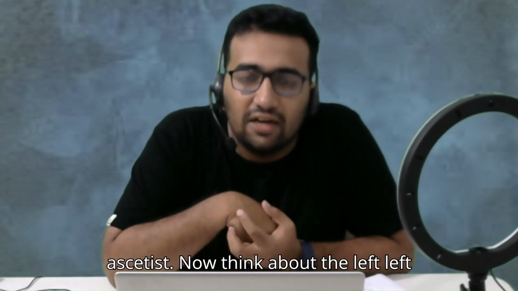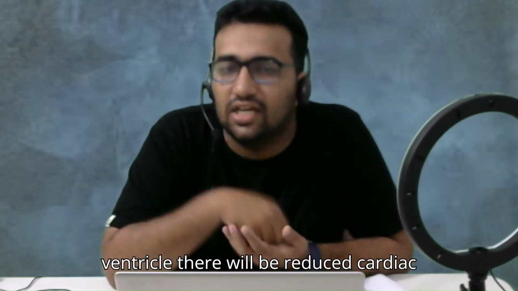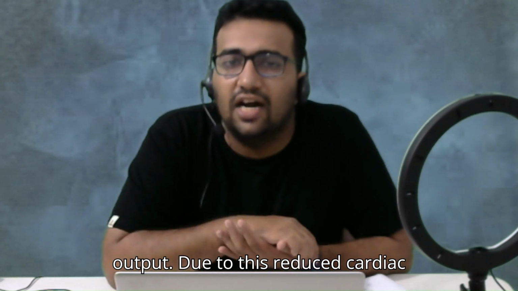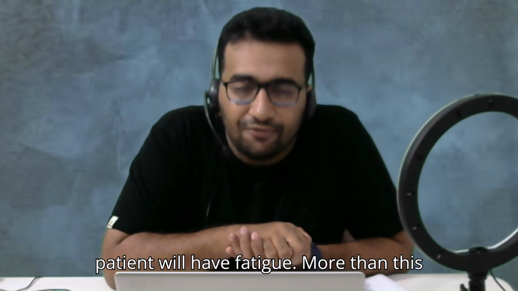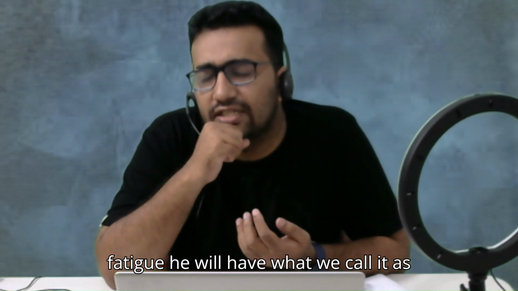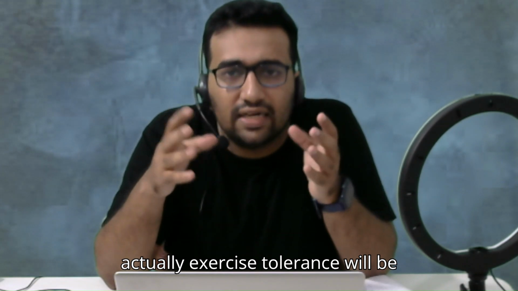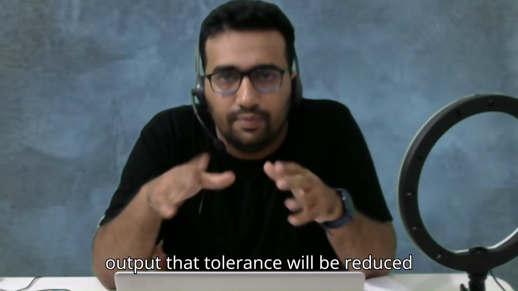Now think about the left ventricle. I told you that in the left ventricle there will be reduced cardiac output. Due to this reduced cardiac output, the patient will have fatigue. More than this fatigue, exercise tolerance will be reduced. Exercise needs more cardiac output, so that tolerance will be reduced.